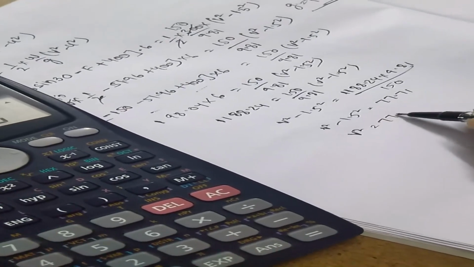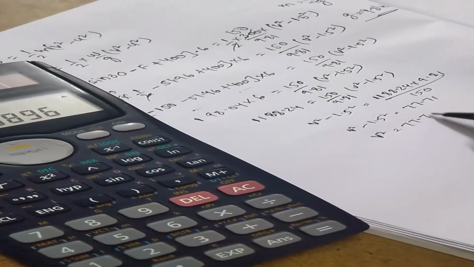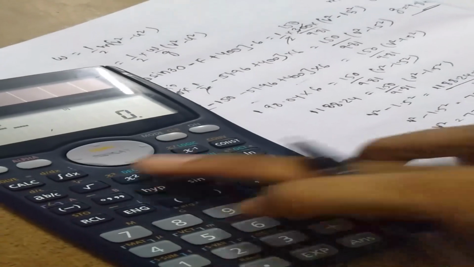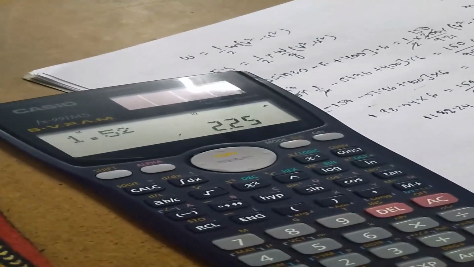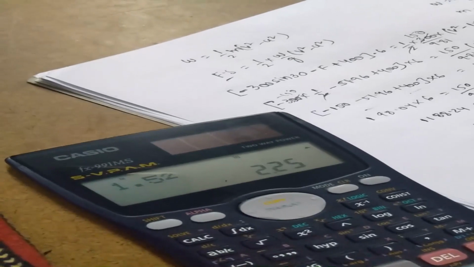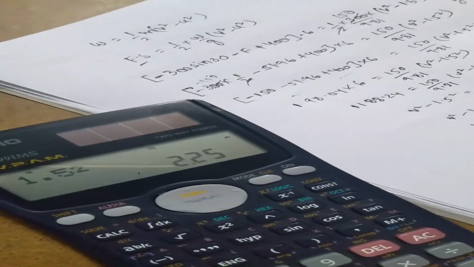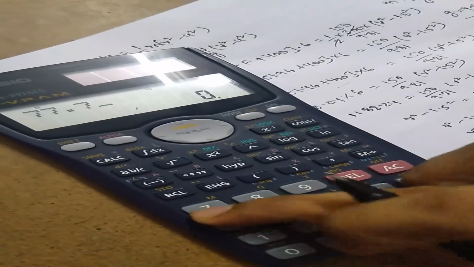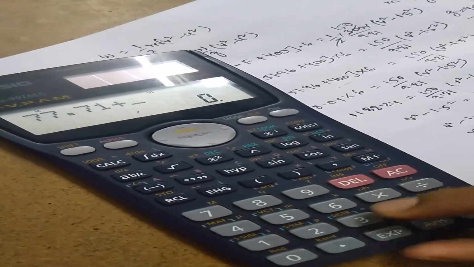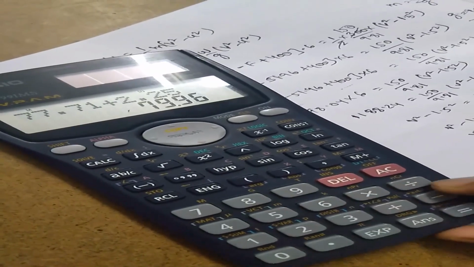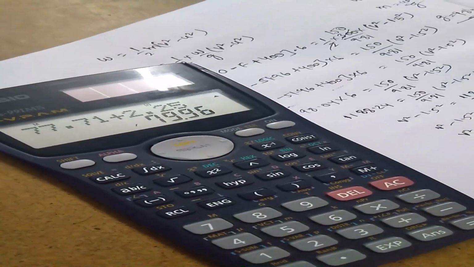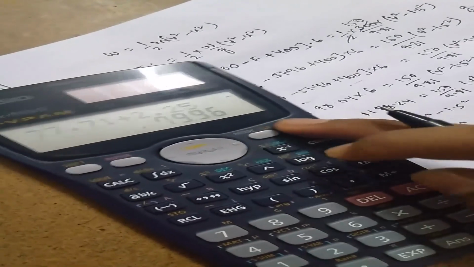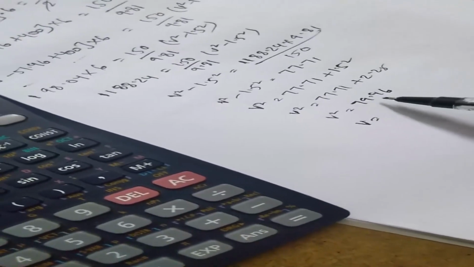So v square is equal to 77.71 plus 1.5 square. 1.5 square is equal to 2.25. So v square is equal to 77.71 plus 2.25, which is 79.96.